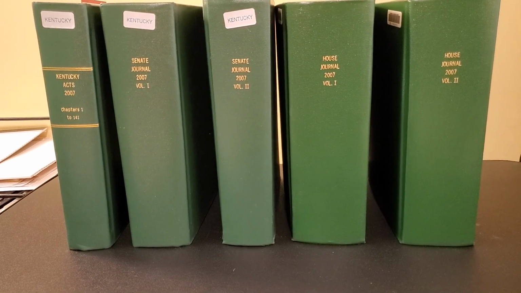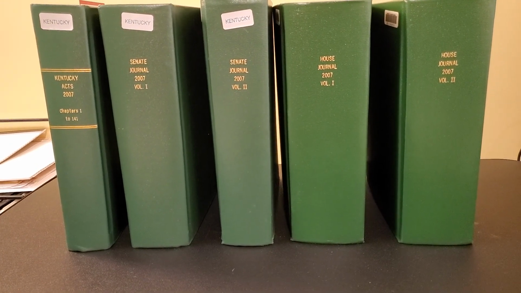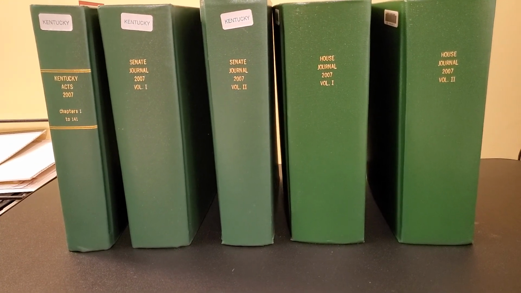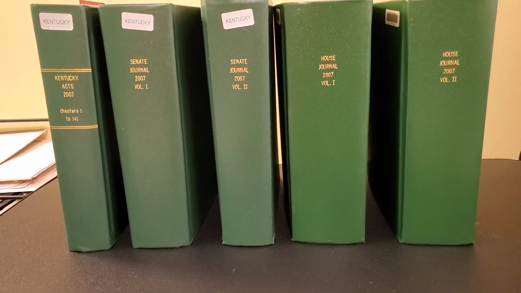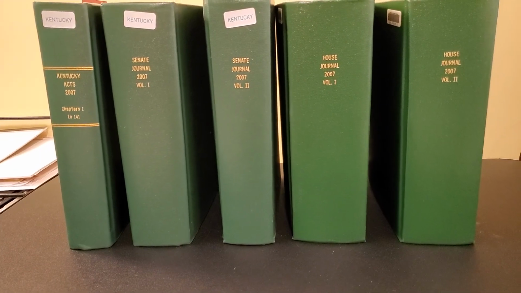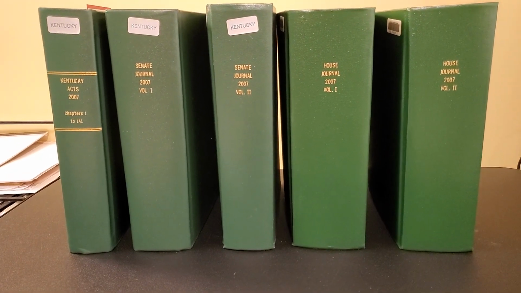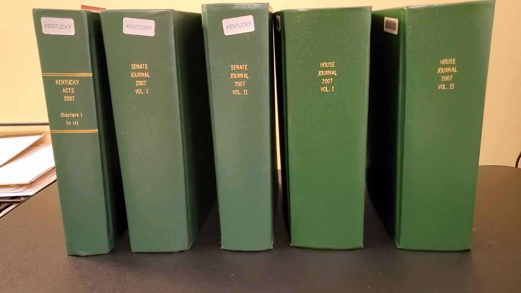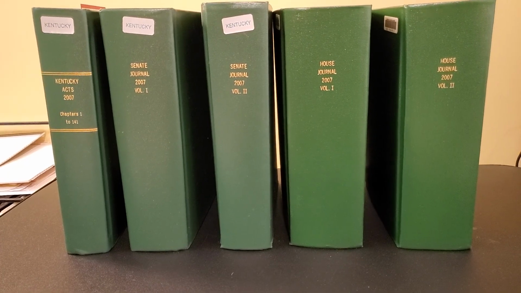The reason I'm using the 2007 ones is because there's only 2 volumes of the House and Senate journals and a second copy I could carry home to my house to do this presentation.